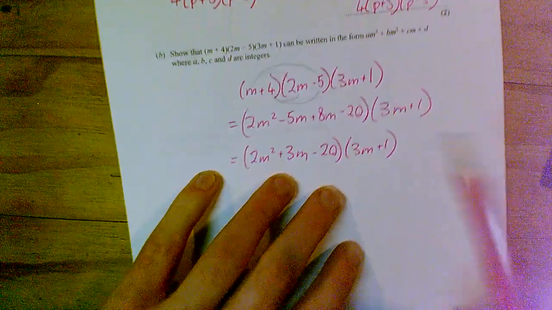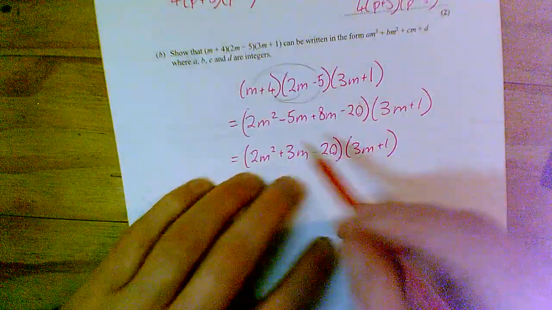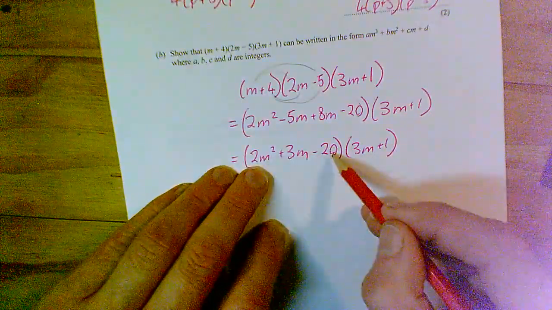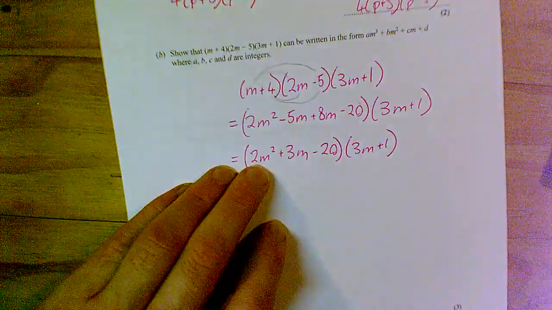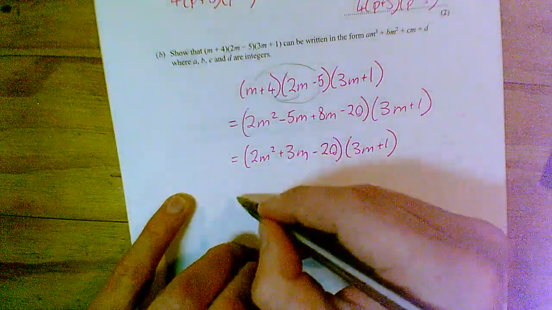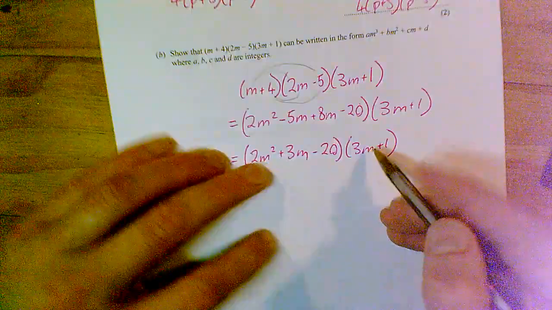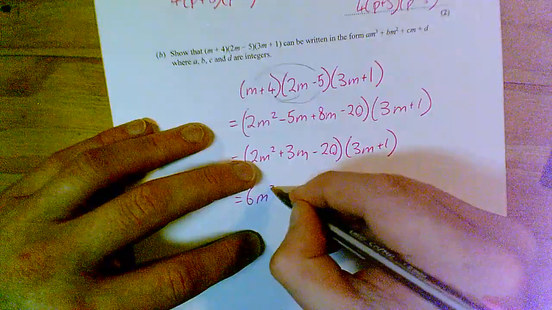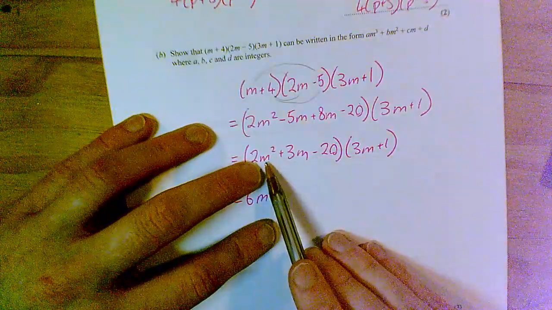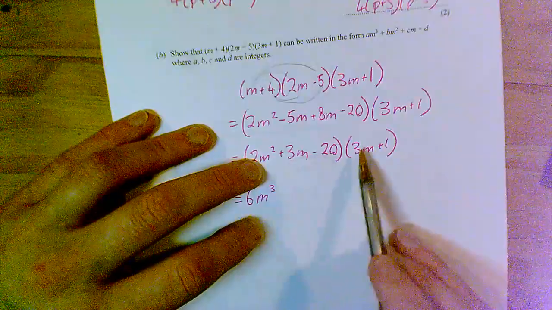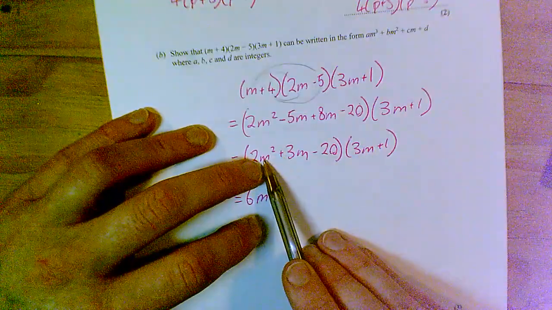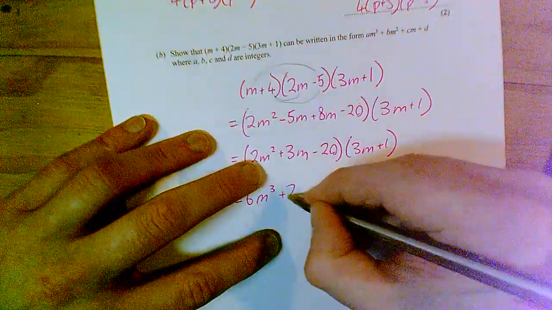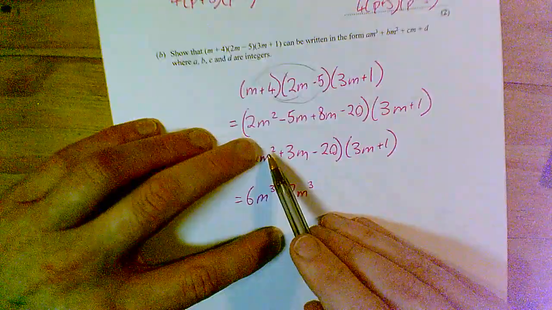Now I'm going to multiply all these together. Not everyone was happy with this concept, but I've got to do 3m times all of them and 1 times all of them. I tend to work left to right, so I'm going to do 2m times 2m squared times 3m. So that's a 6m cubed. Lots of people lost powers as we were going along here as well. You've got to be really careful to remember what you're multiplying by what. So that's 2m. I've got to do 2m squared twice. Once times that, and then once times the 1. Great, so that's that one done.